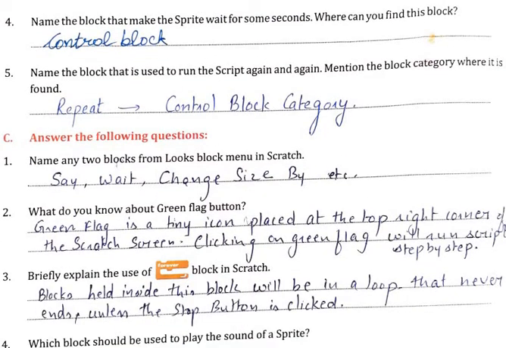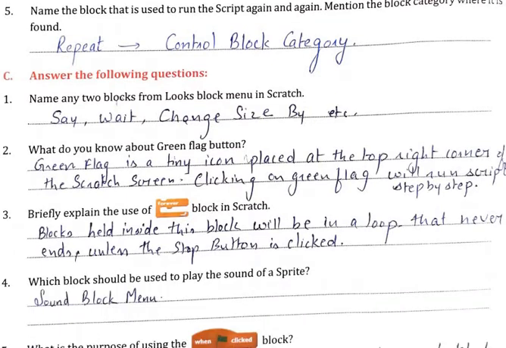What do you know about green flag button? Green flag is a tiny icon placed at the top right corner of the Scratch screen. Clicking on the green flag will run script step by step. Briefly explain the use of forever block in the Scratch. Blocks held inside this block will be in a loop that never ends unless the stop button is clicked.